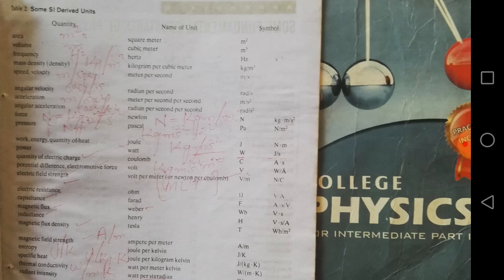The name of the unit is Henry and the symbol mostly used is H, and sometimes the H is equal to volt multiplied by second per ampere. And the next is magnetic flux intensity. The name of the unit is Tesla and the Tesla is represented by the capital T, which is equal to Weber per meter squared. The next is magnetic field strength. The name of the unit is ampere per meter.